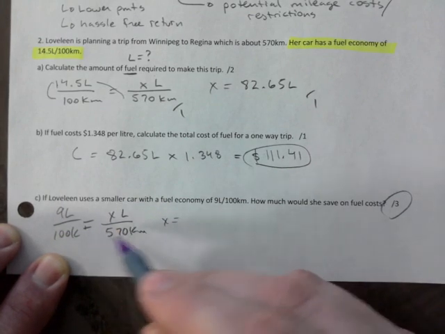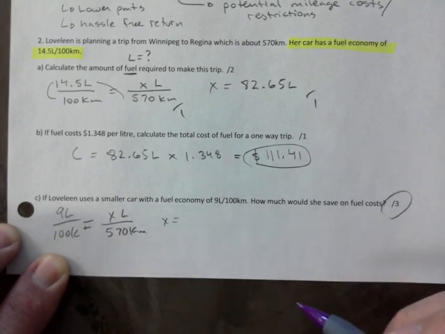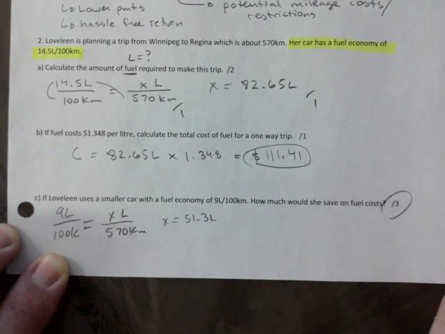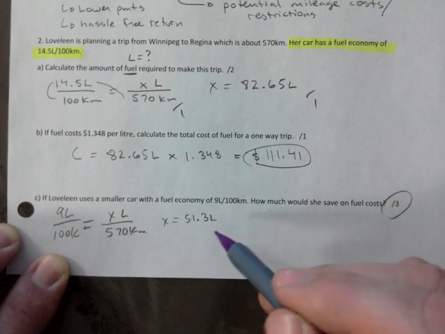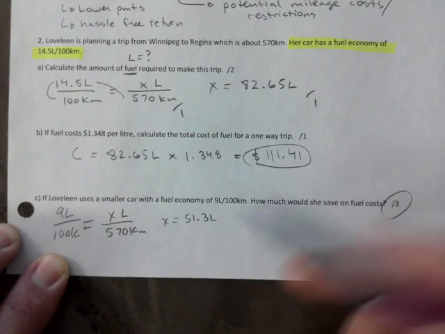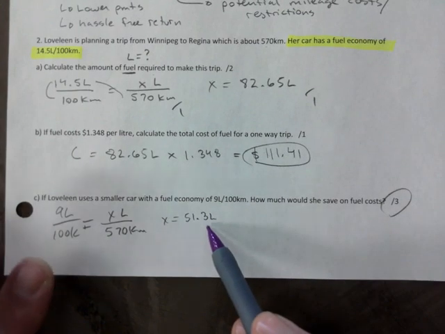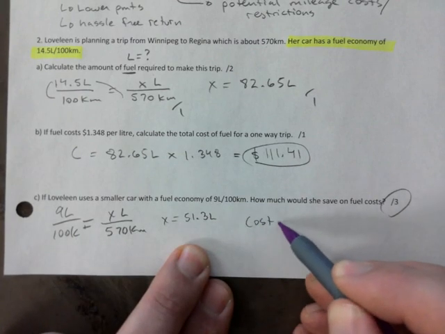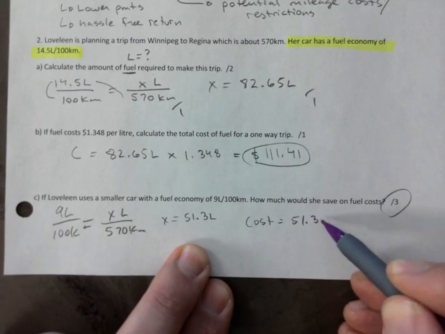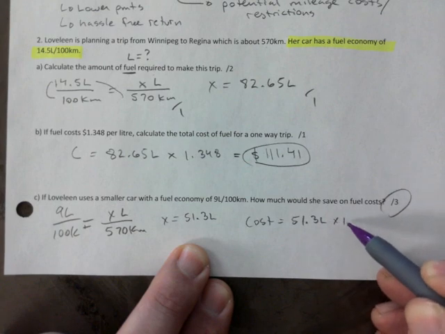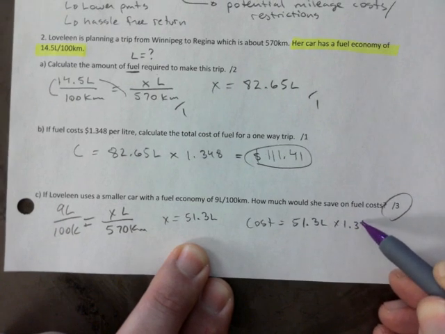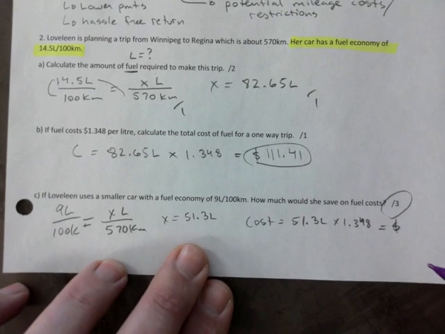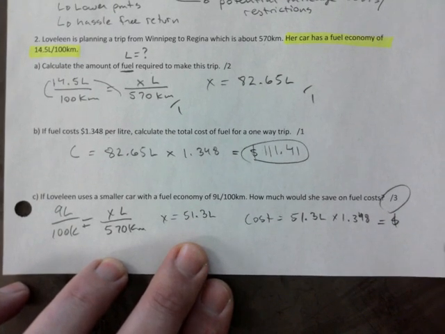So that would be, if you cross multiply and divide that, you get 51.3 liters. If it's within the question, don't round here. Just keep all decimals. It is 0.3 in this case. So the cost would be 51.3 liters times 1.348. And that gives you 69.15.